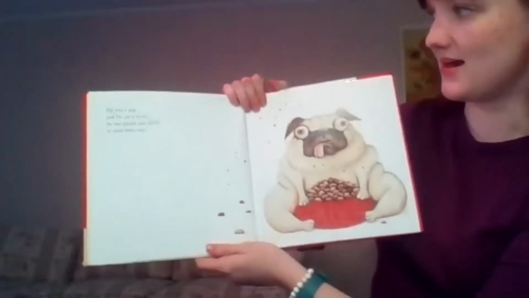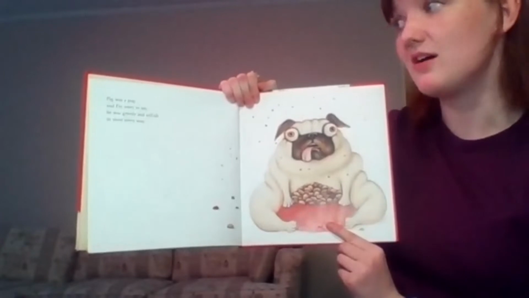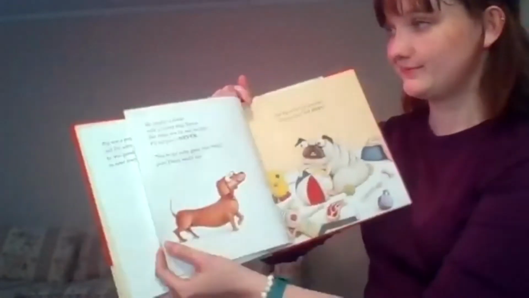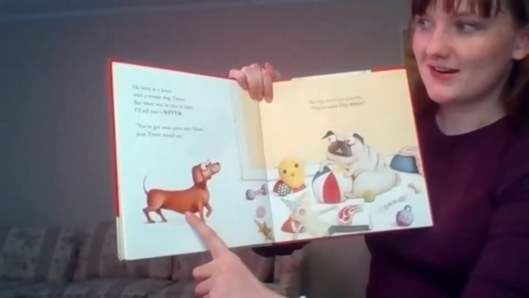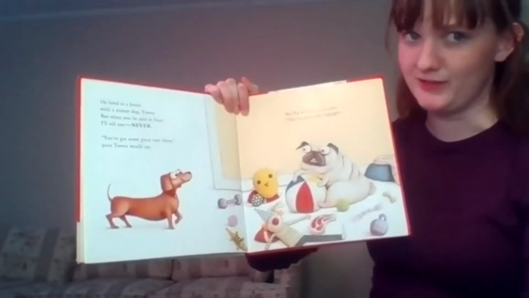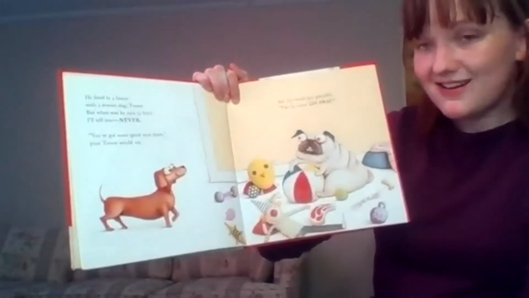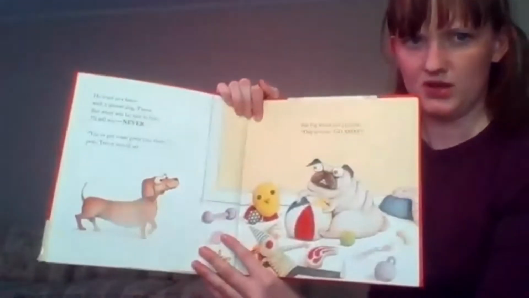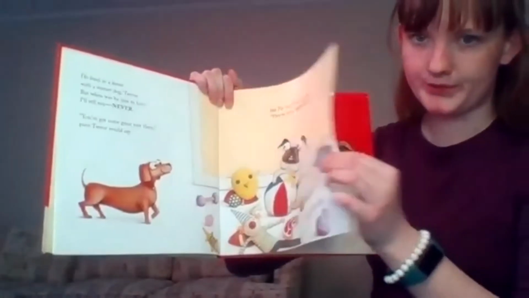Pig was a pug, and I'm sorry to say he was greedy and selfish in most every way. He lived in a house with a wiener dog, Trevor. But when was he nice to him? I'll tell you, never. You've got some great toys there, poor Trevor would say. But Pig would just grumble, they're mine, go away. Poor Trevor.